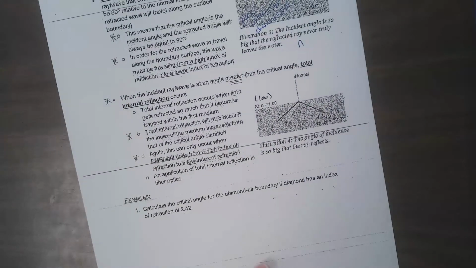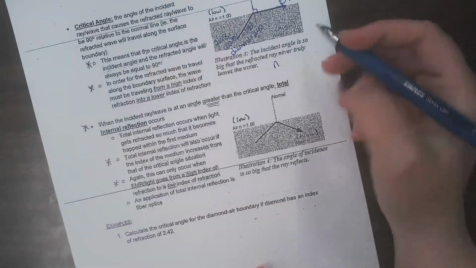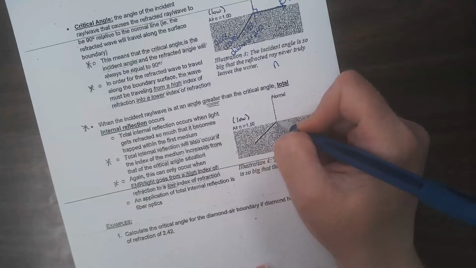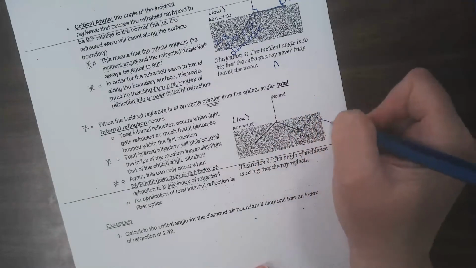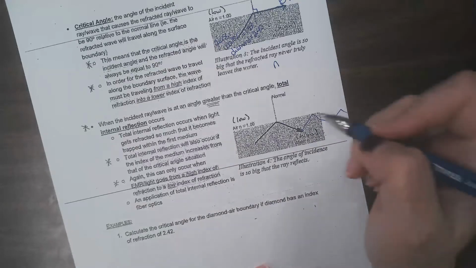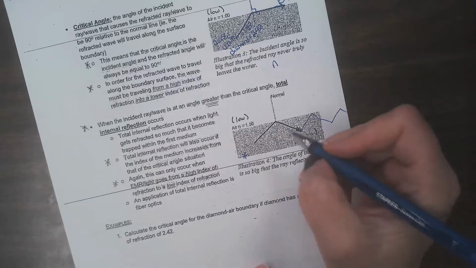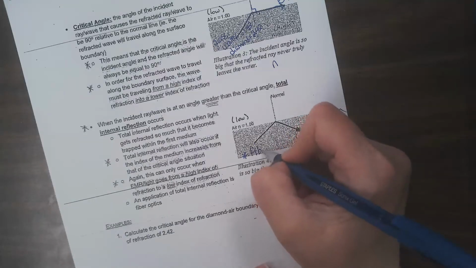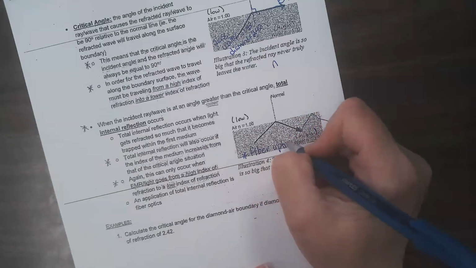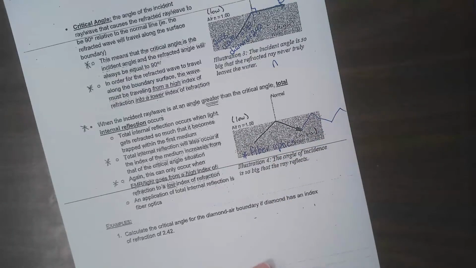So what happens is when we are greater than that critical angle, then we get total internal reflection, and so it stays in this point. It would just stay below in this medium going up and down. This is actually really important. Where would we see this happen? We see it happen in fiber optics. This is how fiber optics cables can travel.